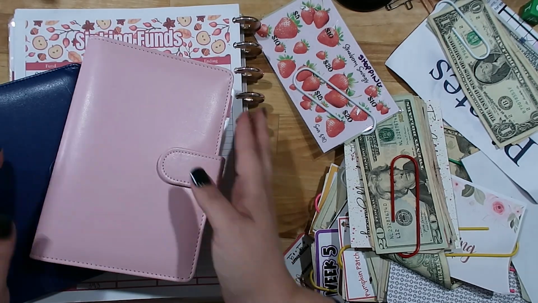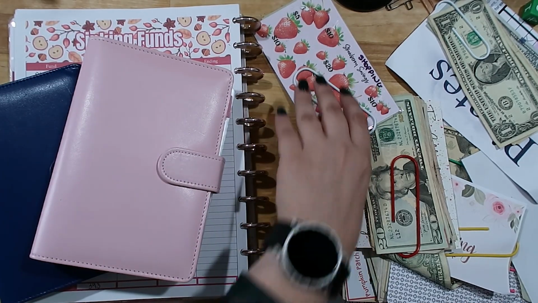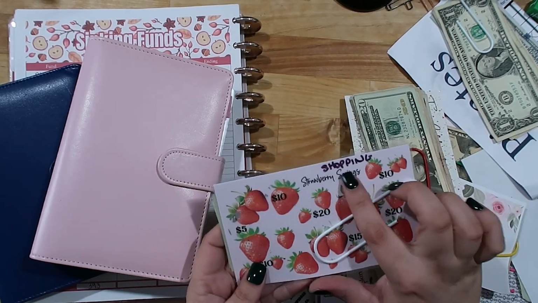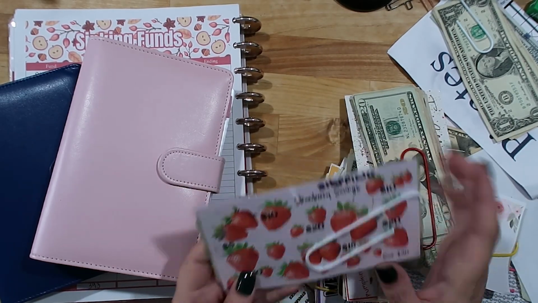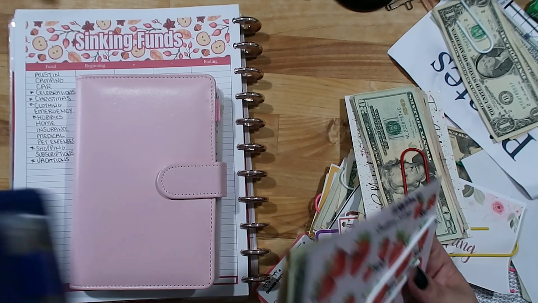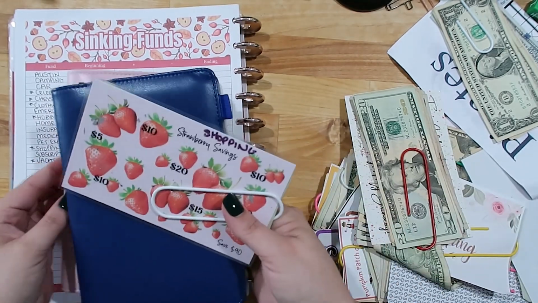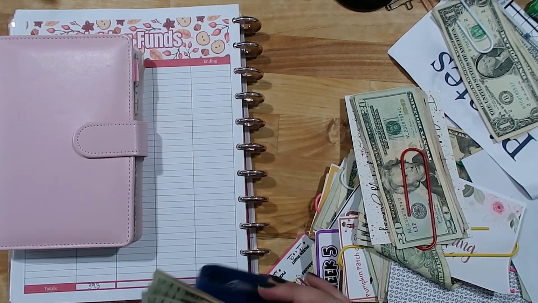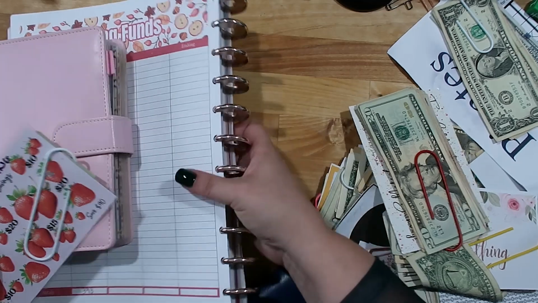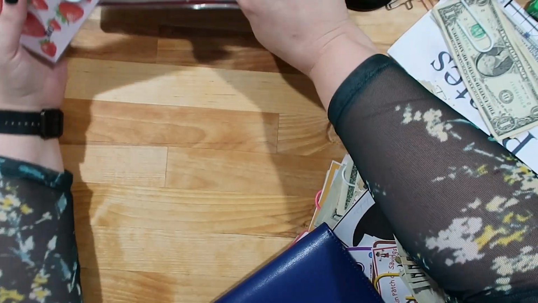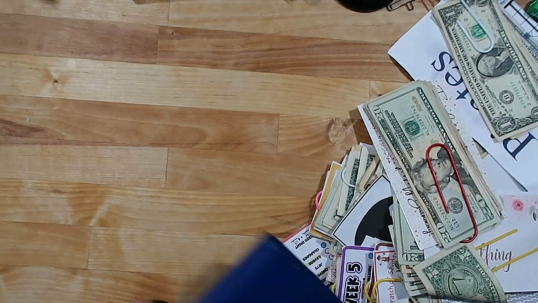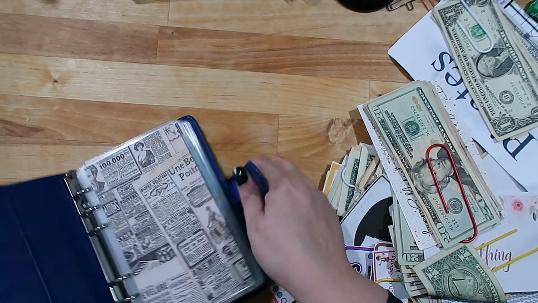Okay, so let's start out here with this one. We know this is for shopping. Shopping is in my lower priority binder. Maybe I will set some of this off to the side and we'll just pull it in as needed. So lower priority binder here.